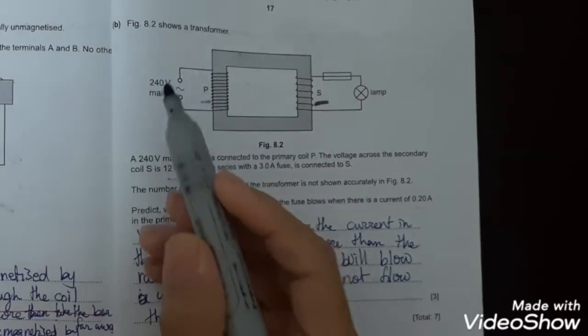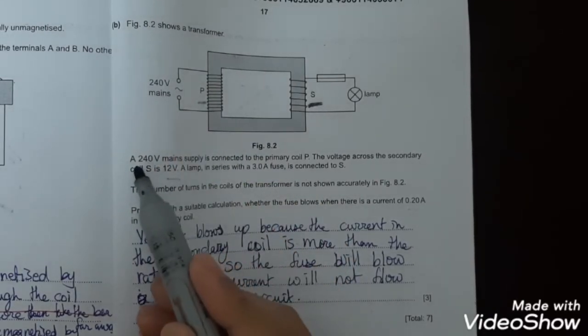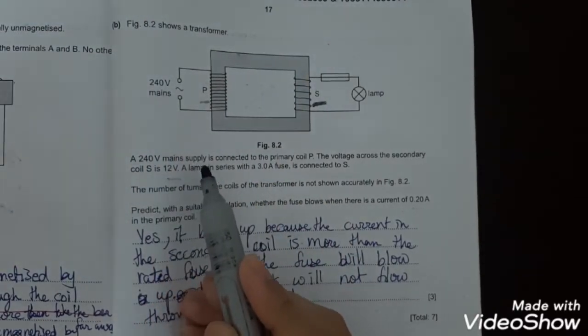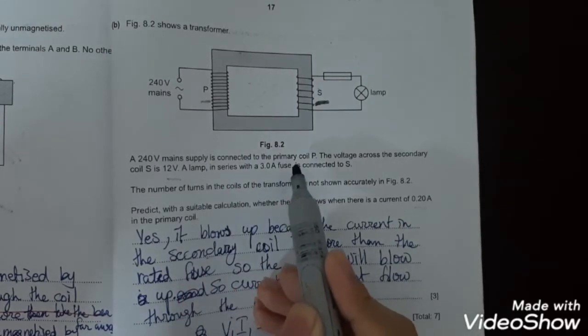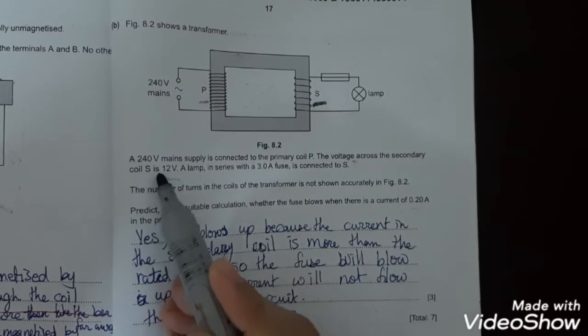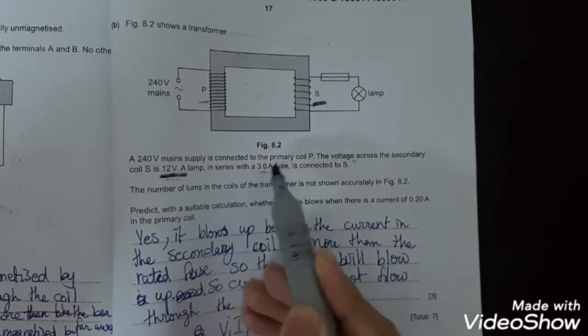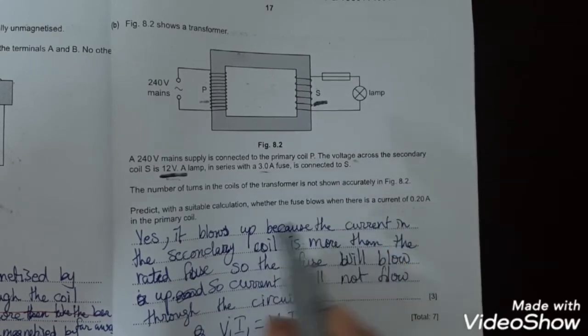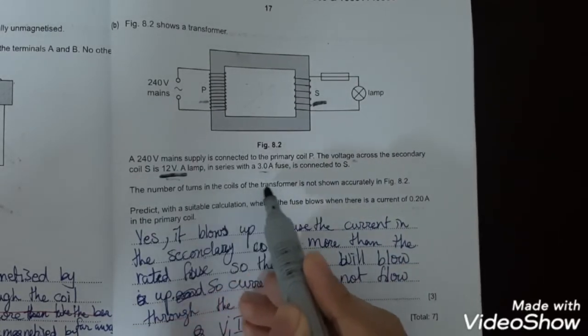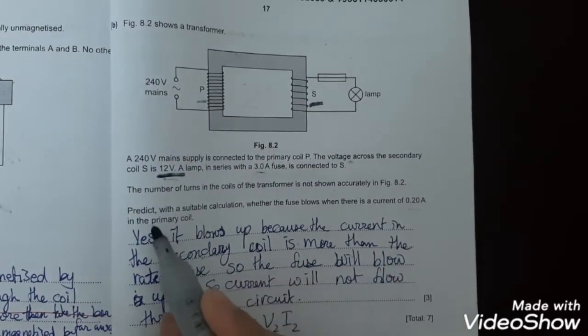Question 8b states, figure 8.2 shows a transformer. A 240 volt main supply is connected to the primary coil P. The voltage across the secondary coil S is 12 volts. A lamp in series with a 3 amp fuse is connected to S. The number of turns in the coil of the transformer is not shown accurately in figure 8.2.